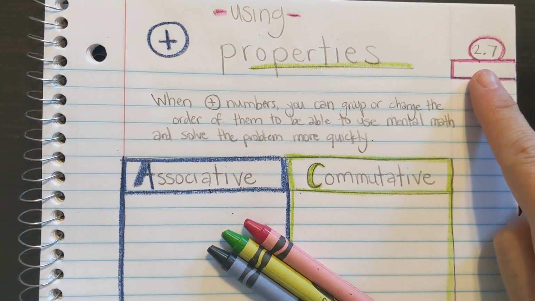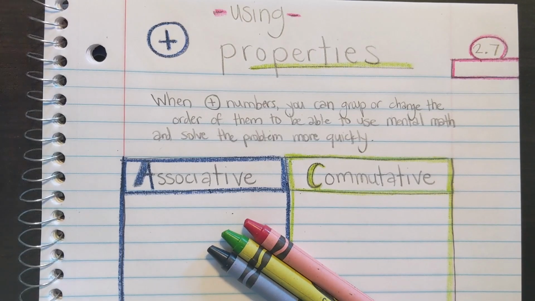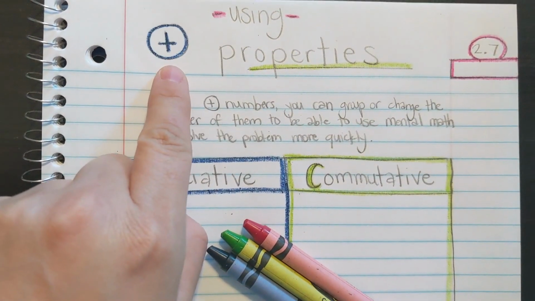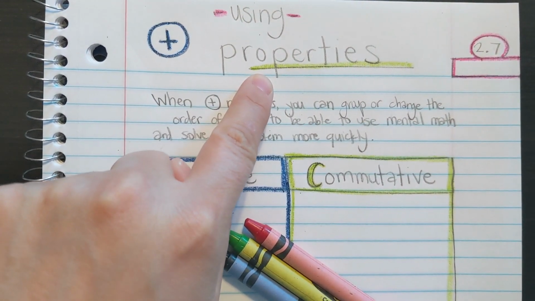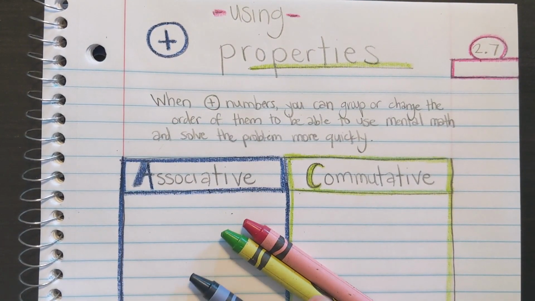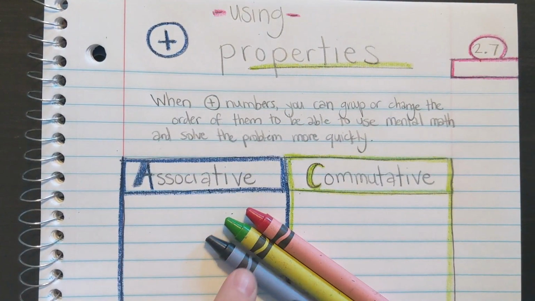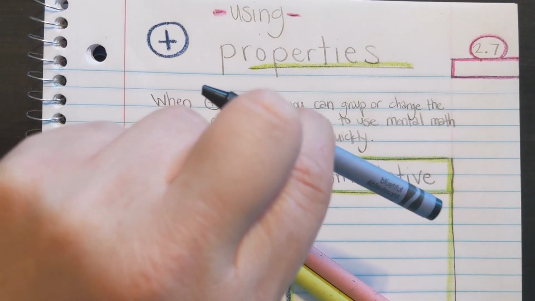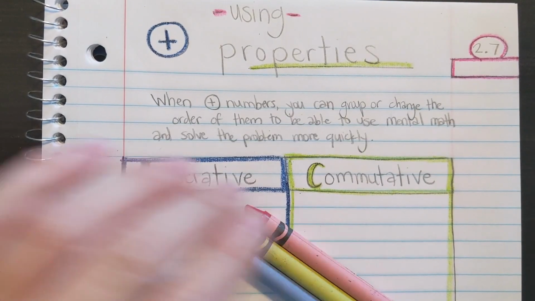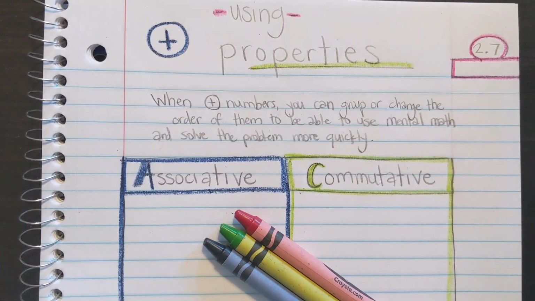Today's math lesson is 2.7, and we are going to be learning how to use addition properties. So you need to find a blue, lime green, and this violet red that turns pink. The blue I have, if you have it, is Bluetiful. And then yellow, green, and violet red. Pause the video and make sure you get your journal set up.